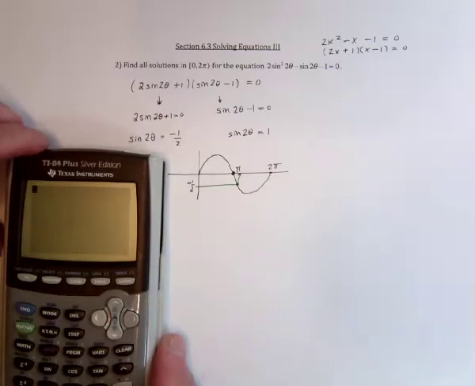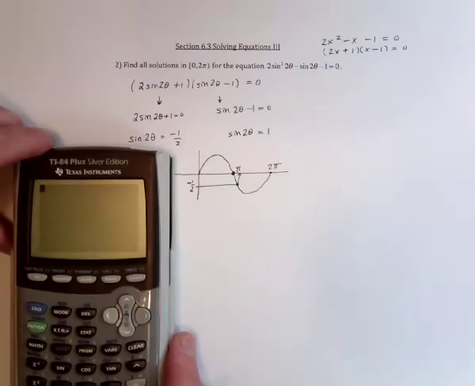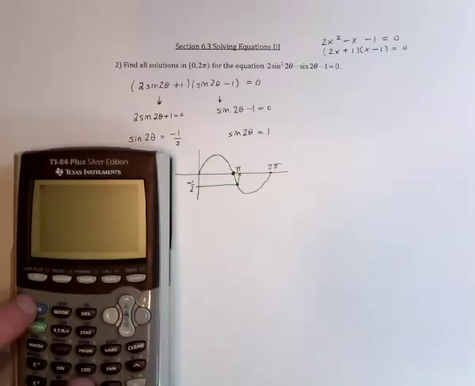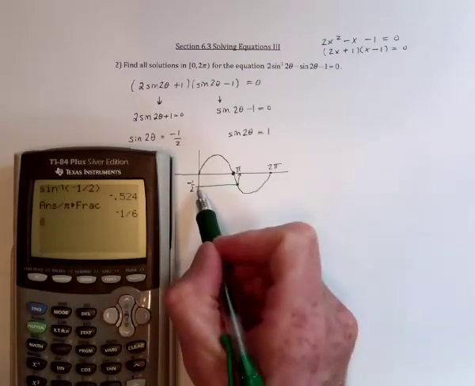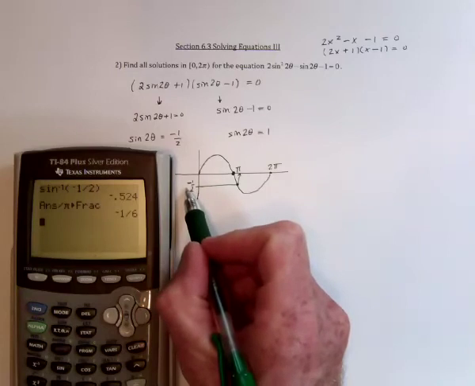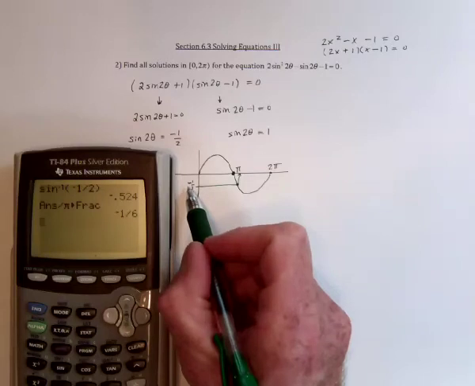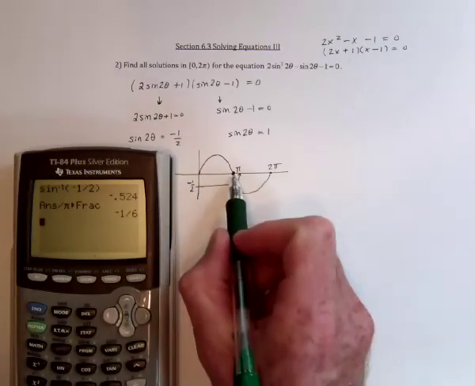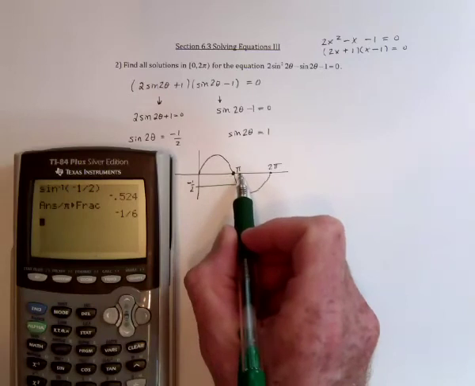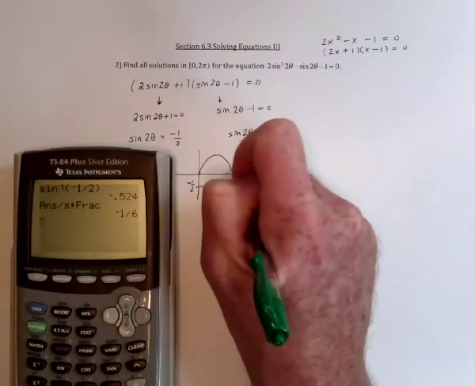And then use the graphing calculator to find sine inverse of negative 1/2. And that is negative pi over 6. So that's saying there's a solution over here to the left. So go to the left by pi over 6 and there's going to be a solution. Or you can use that reference angle and say, well, from pi I need to move over to the right by how much? It's going to be pi over 6.